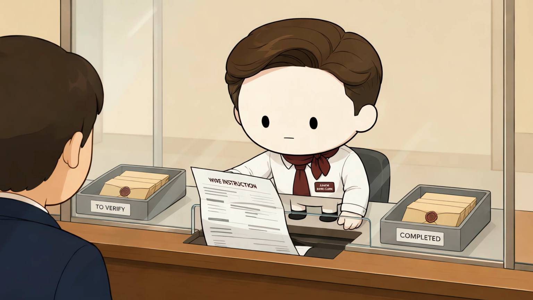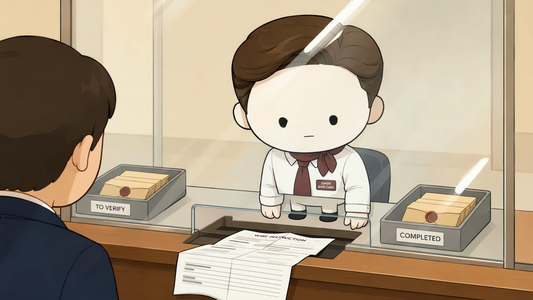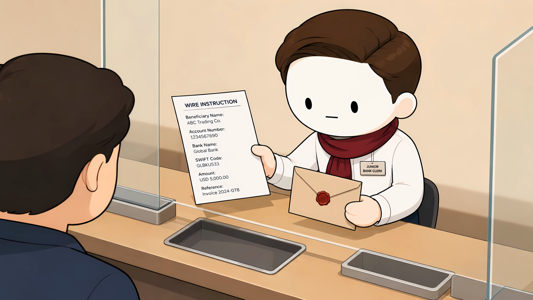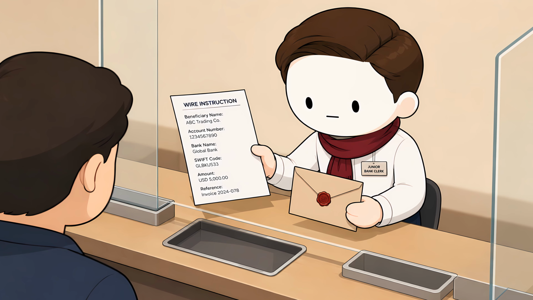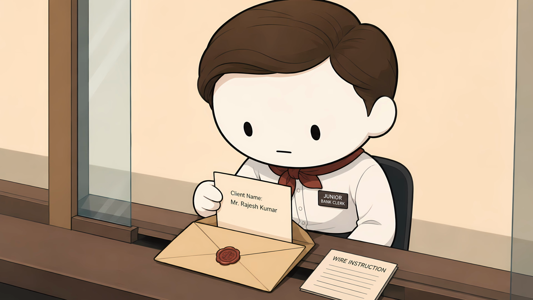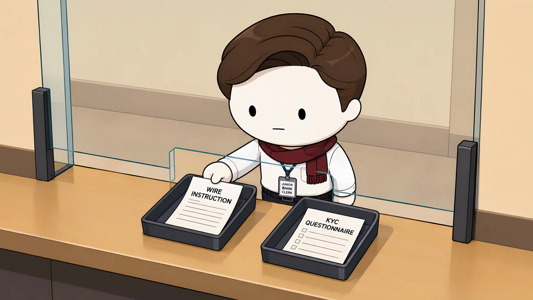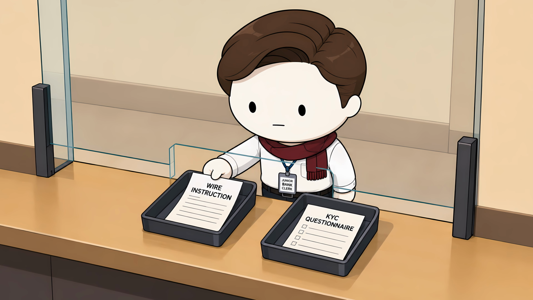At the operations window for wire instructions, you unfold the printed wire instruction. You compare the printed wire instruction to the envelope with client instructions. With the envelope still closed at the edge, you read the client name through the allowed opening. You keep the printed wire instructions separate from the KYC questionnaire.